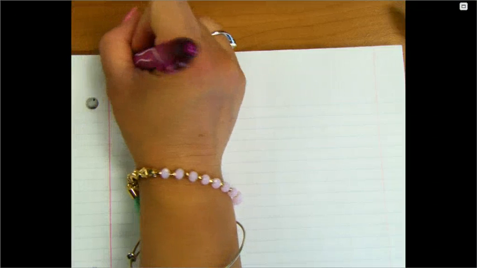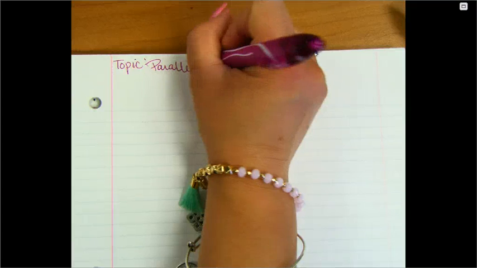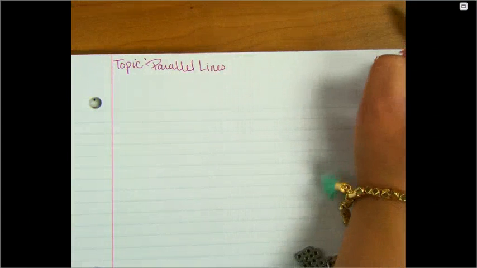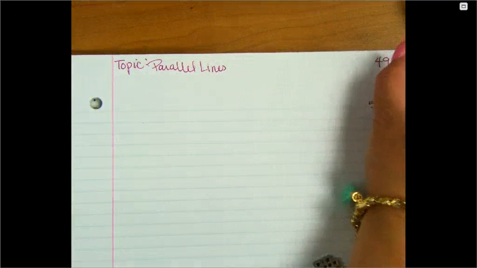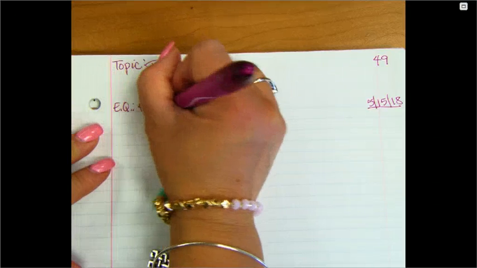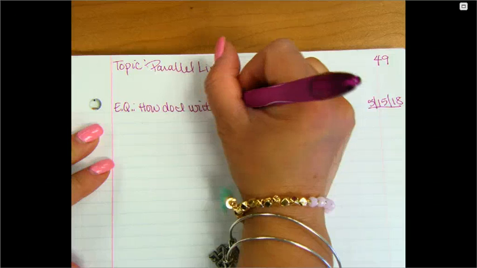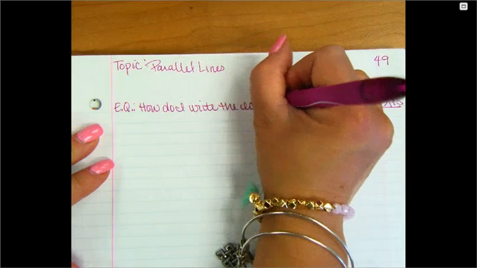All lines are straight, but we could have perpendicular lines, or we can have intersecting lines. There's a reason. So how do I write the equation of a parallel line?